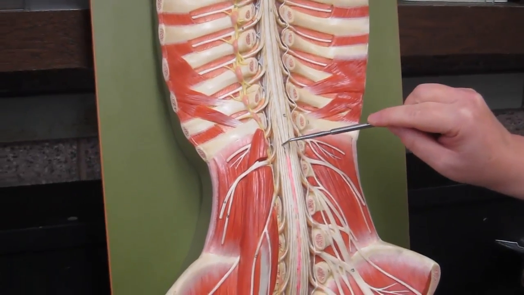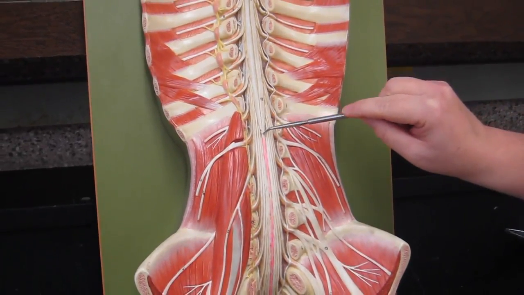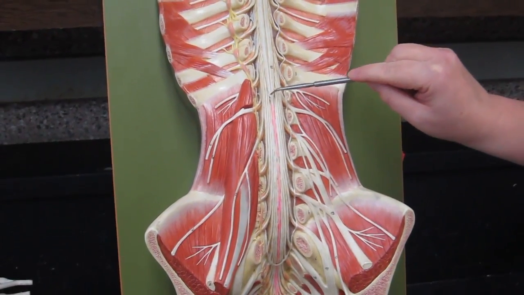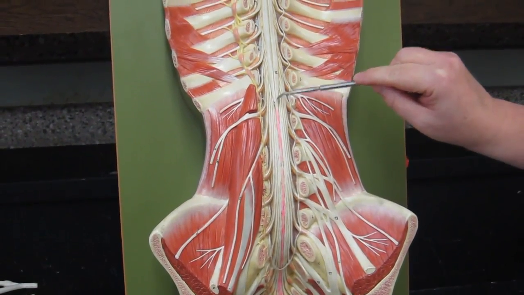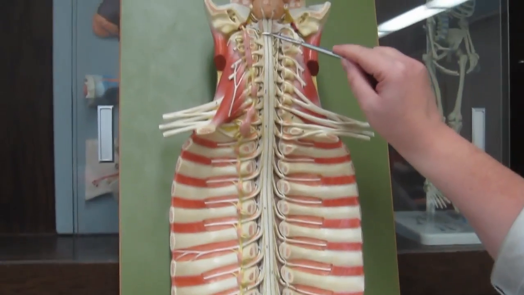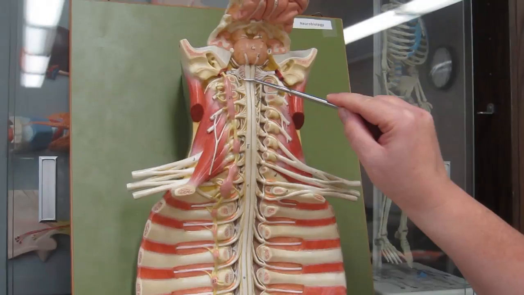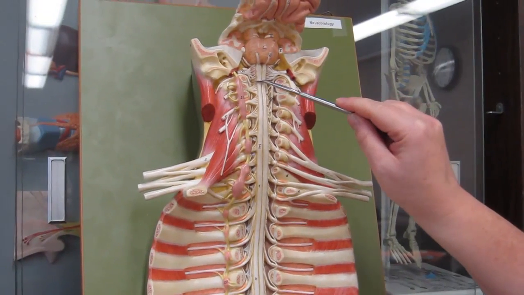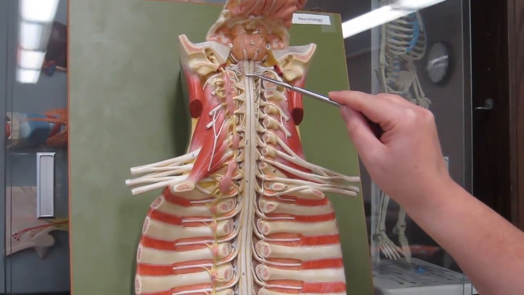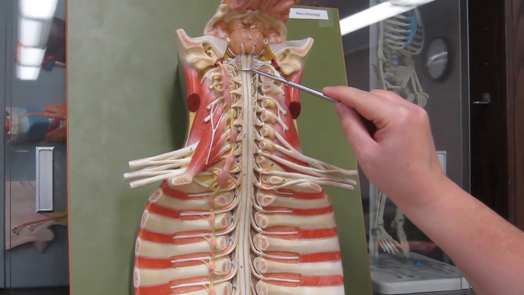Okay, so this is the inferior tip of the spinal cord, the conus medullaris, and that's its inferior limit. The superior limit, you could either say it's the foramen magnum, which is a good landmark to consider, or C1, either one, because they're basically at the same location.